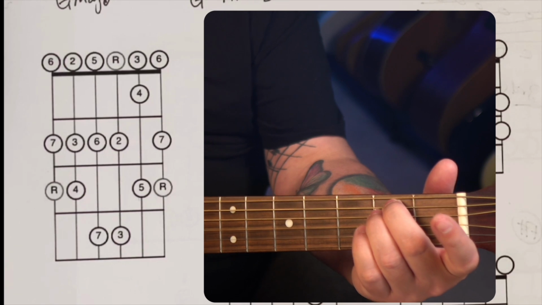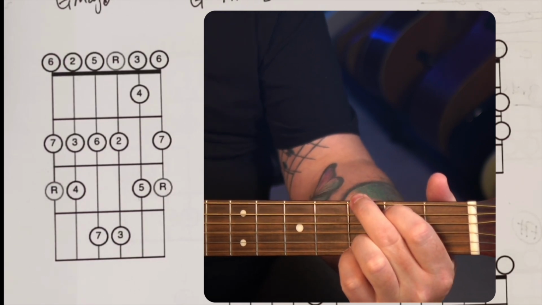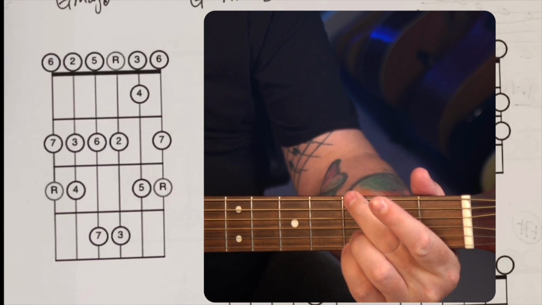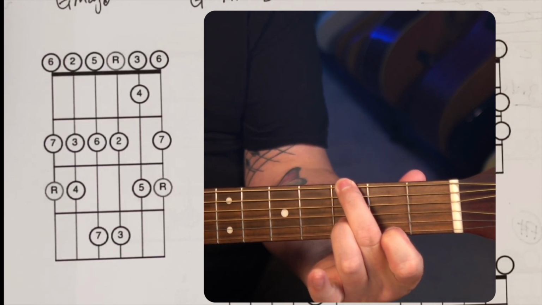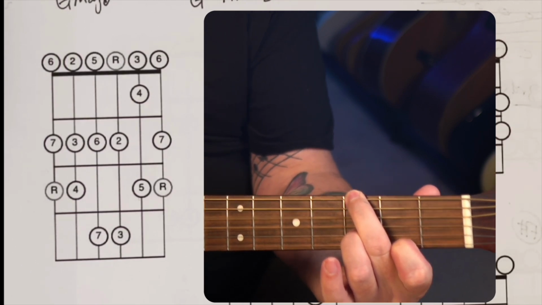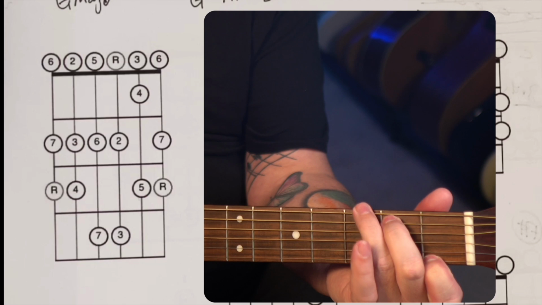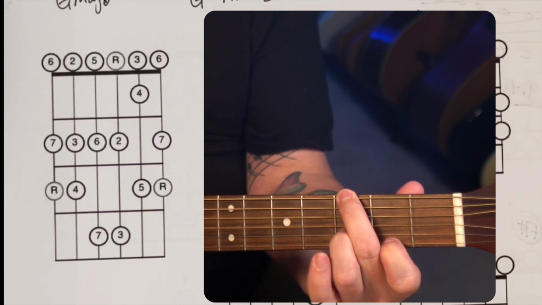Yeah, so we go. And like I was saying with this one, this is a lovely G major 7. If I do that with the index finger and take the pinky off, that's almost like the equivalent of a G7, but a major 7 version. Yeah?